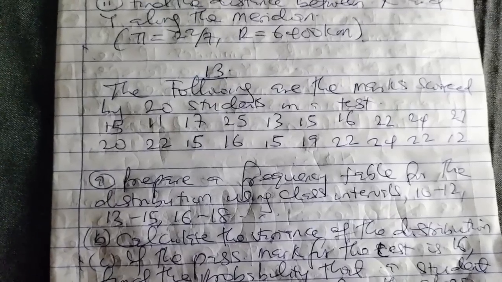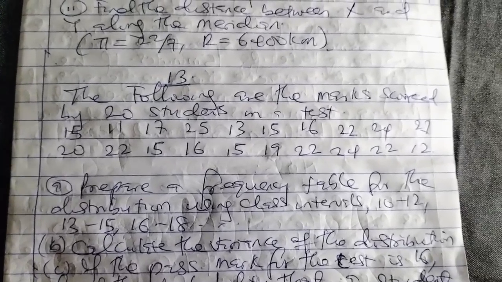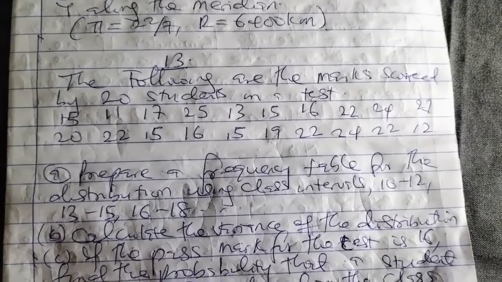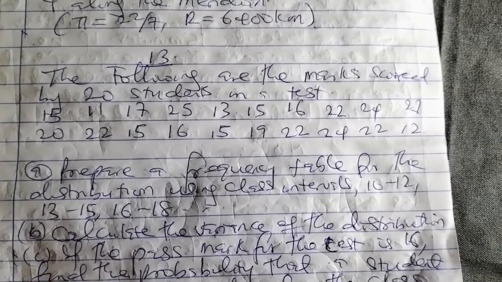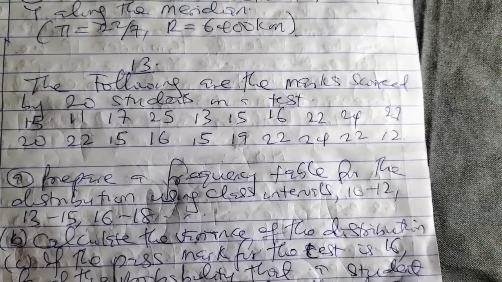We go to question 30, which is on statistics. The question says the following are the marks scored by 20 students in a test: 15, 11, 17, 25, 13, 15, 16, 22, 24, 27.